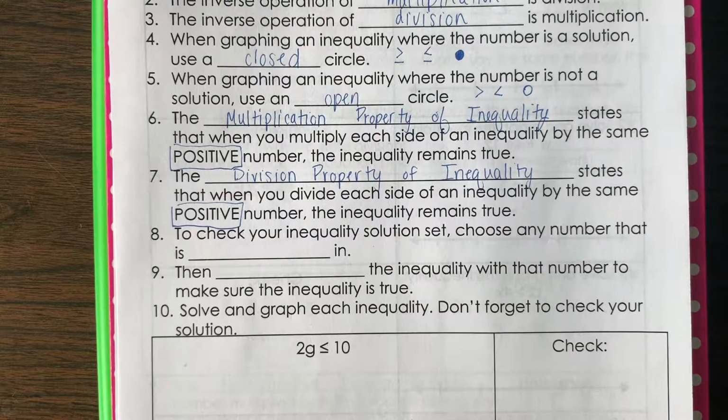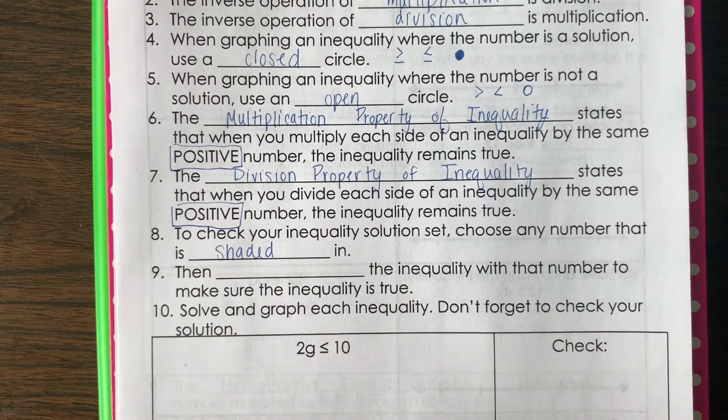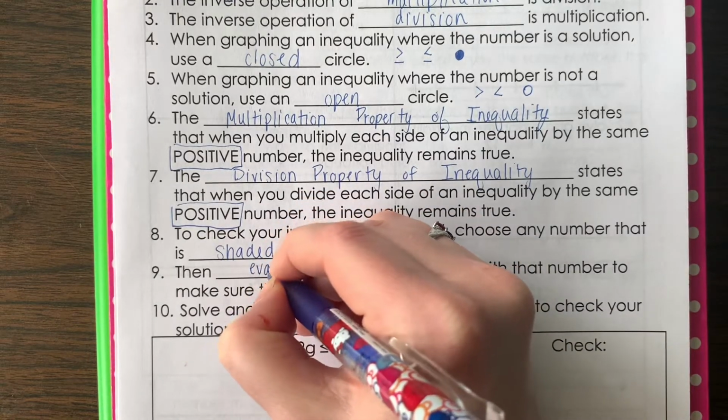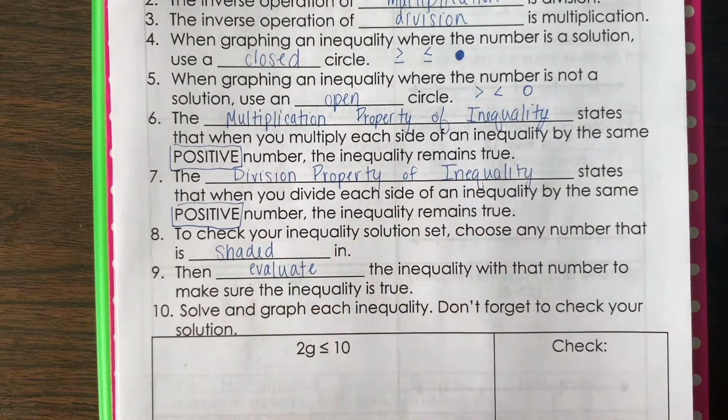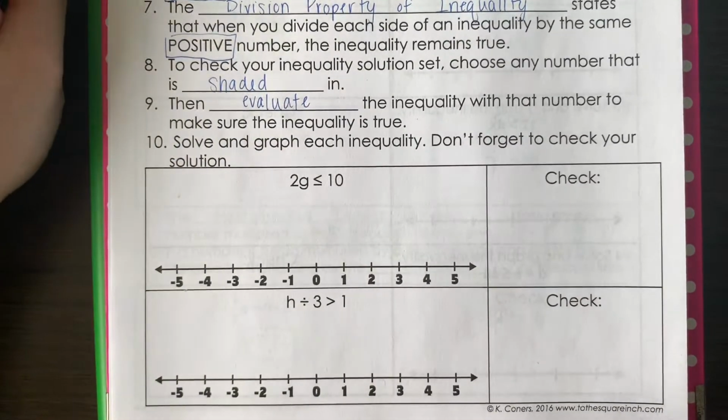Okay, so then number 8. To check your inequality solution set, we're going to choose any number that is in the shaded portion. Remember when we graph, we shade to the left or to the right, and we're going to choose any number on that shaded side. And then we are going to evaluate and solve the inequality with that number to make sure that the inequality is true. Because if we get a false statement, then we know that we shaded the wrong direction. Okay, so let's solve and graph each inequality, and then we're going to check our answer.